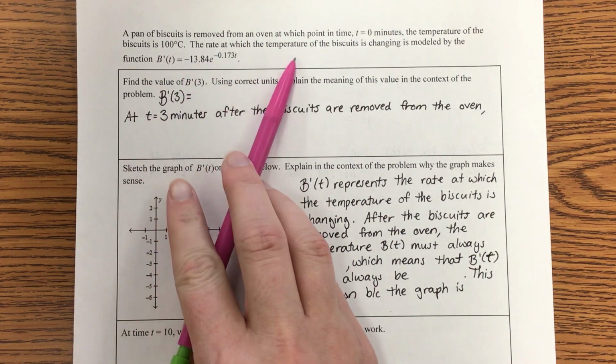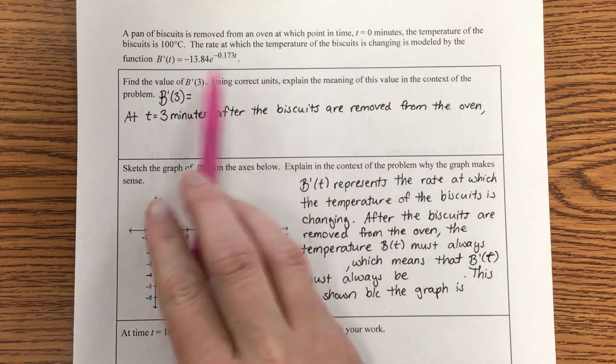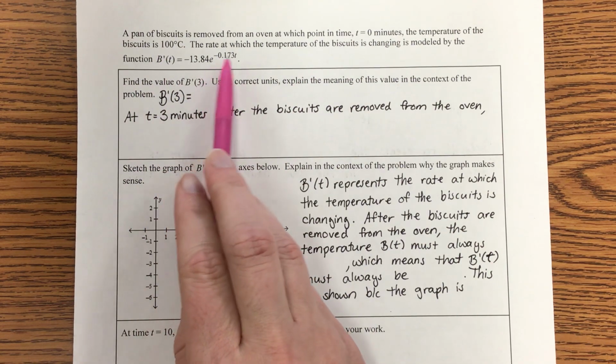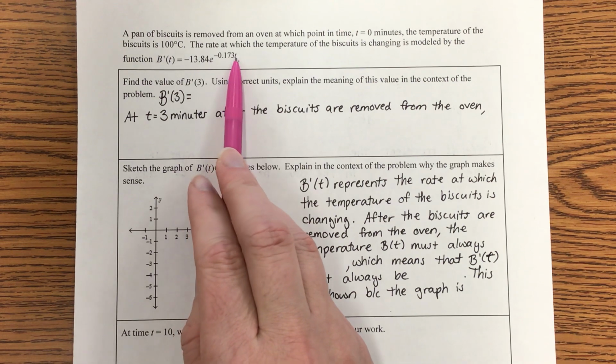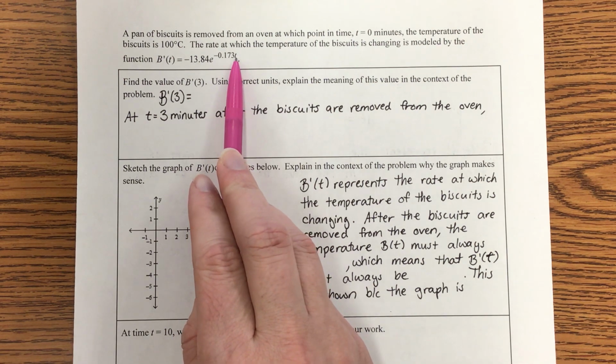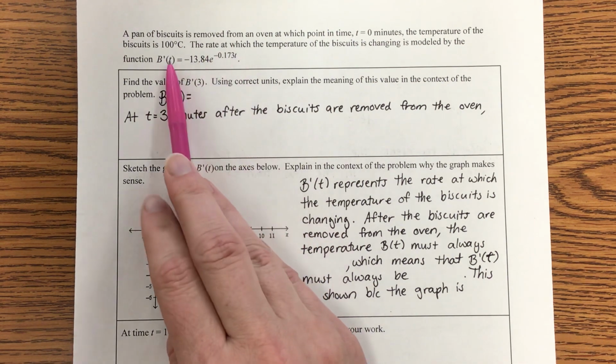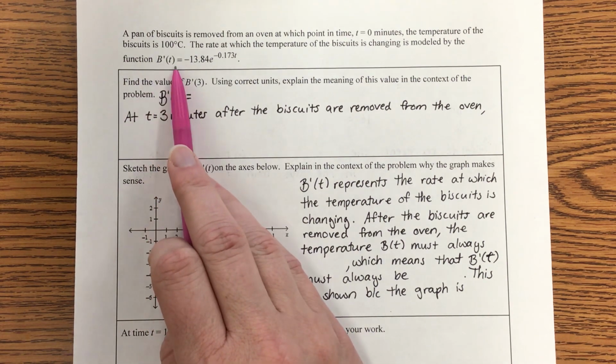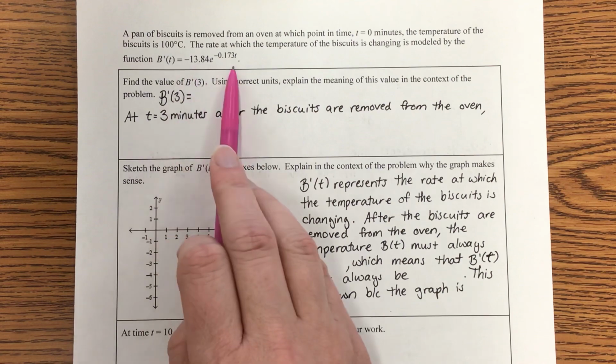The rate at which the temperature of the biscuits is changing is modeled by this function B prime of t. It's a function with e to an exponent, which has a variable in it. We will plug that into our calculator as x's, of course. So I went ahead and plugged this in as y1, so go to y equals and type all of this in.